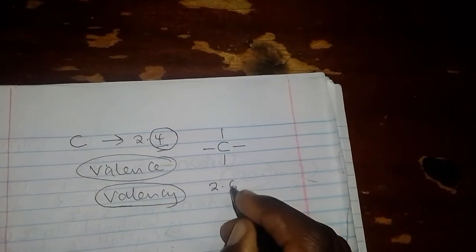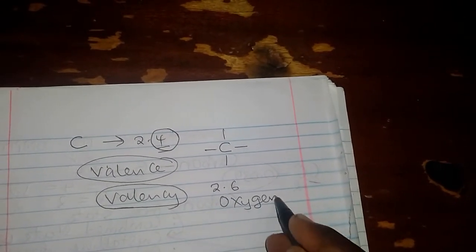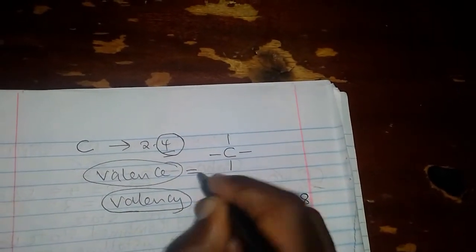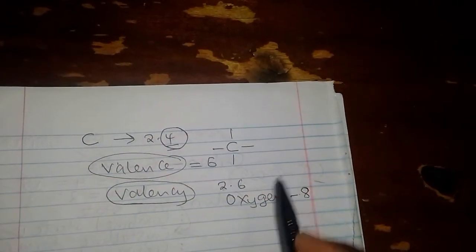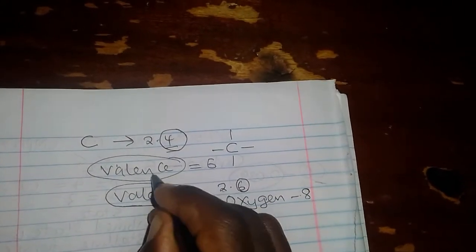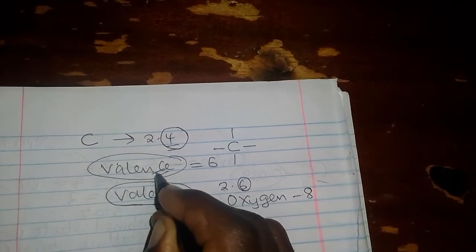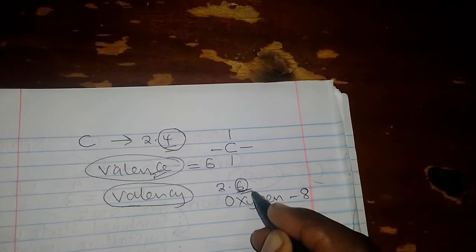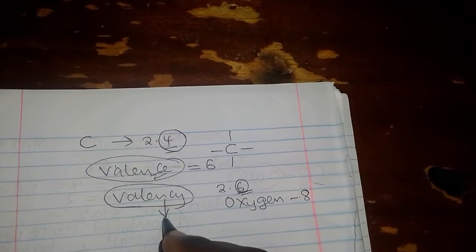For example, if I say 2, 6, this is obviously oxygen, because it's number 8, so it will be 2 plus 6, that is 8. I can say the valence of oxygen is 6. That means the outermost number of electrons in an atom of an element in its electron configuration. Valency is the number of electrons an atom of an element will lose or gain for it to become stable.